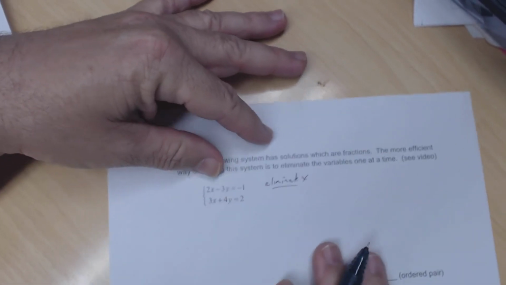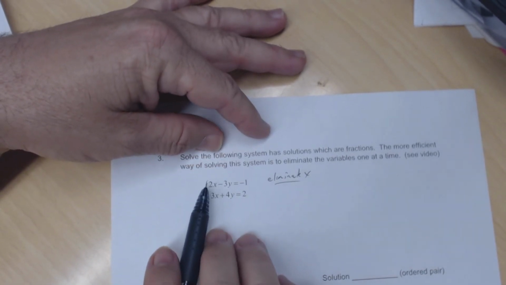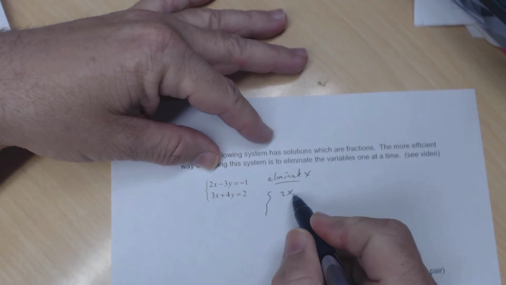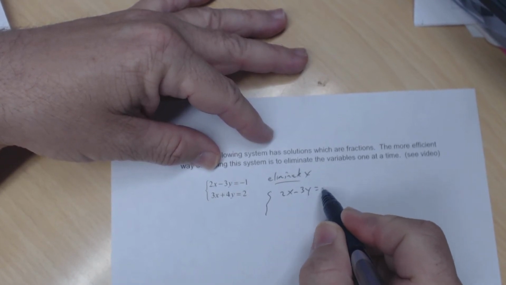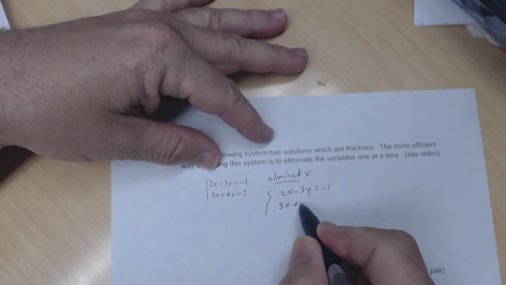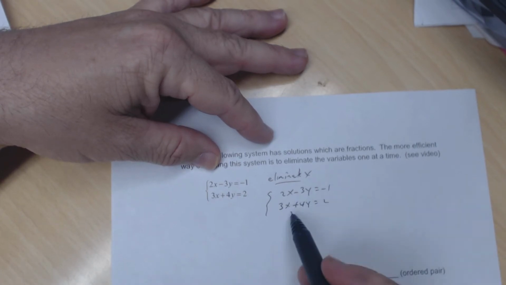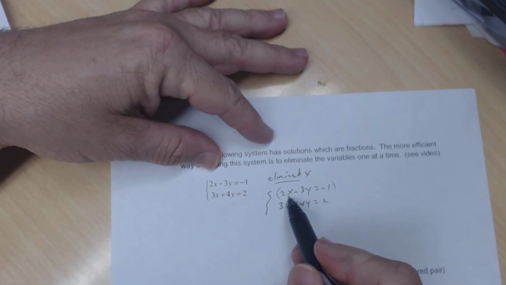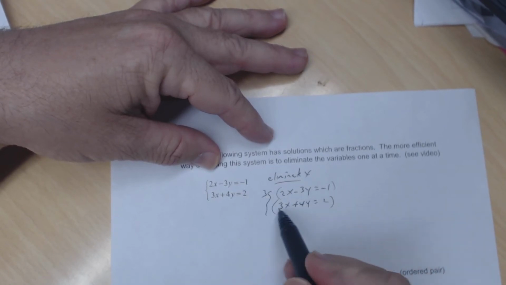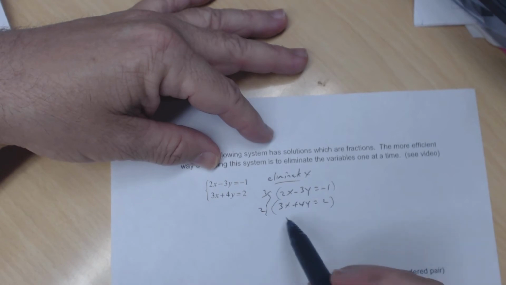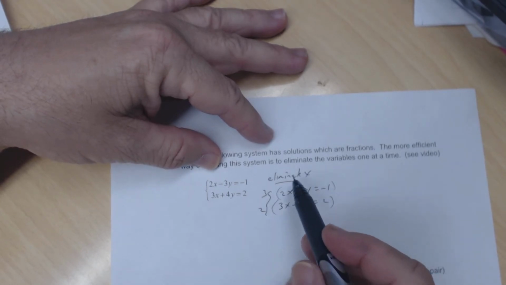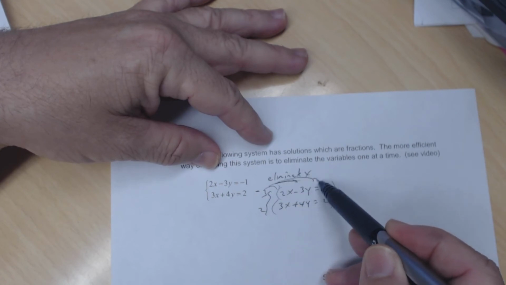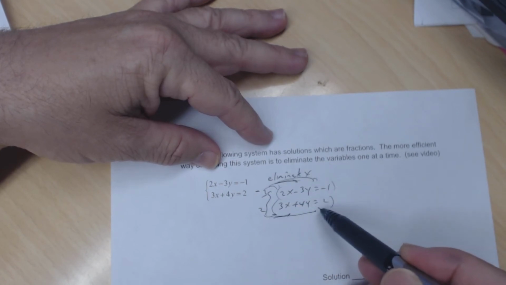the least common multiple of 2 and 3 is 6. So I'm going to go ahead and rewrite this. So I need to multiply the 2 by 3 to get 6, and I need to multiply the 3 by 2 to get 6. But I need one of these to be negative, so let's just make the top one negative. All right, so then distribute this, and then distribute the 2 on both sides.